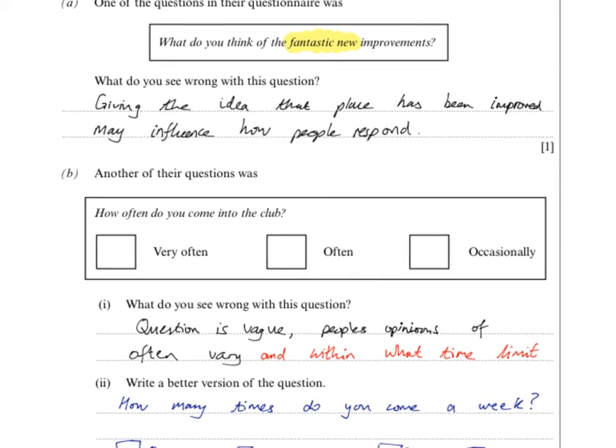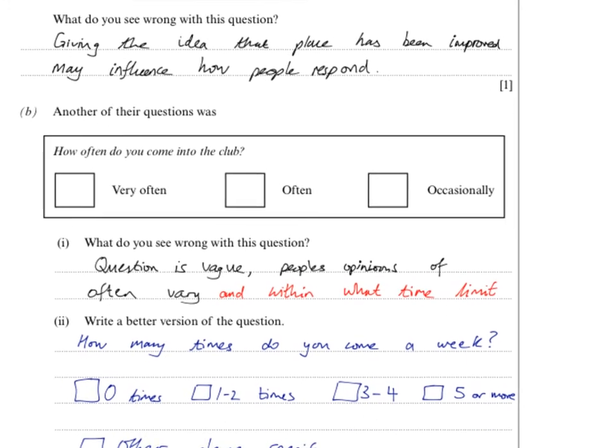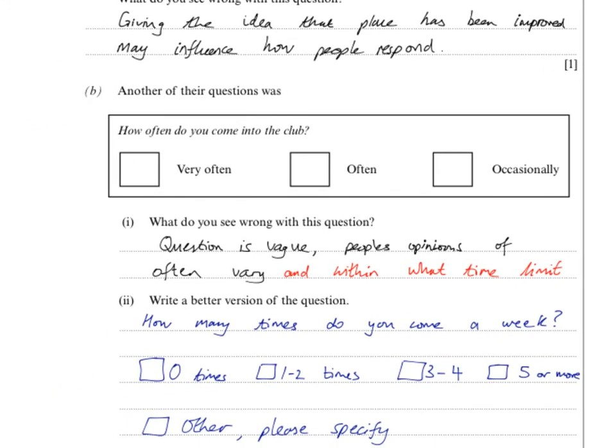Well, in fact, it says write a better version. I've said, how many times do you go to the gym a week? Or how many times do you go to the club a week? 0 times, 1 to 2 times, 3 to 4 times, 5 or more. Okay? That covers absolutely everything. No matter what, you've got a box to tick, and none of my categories overlap.